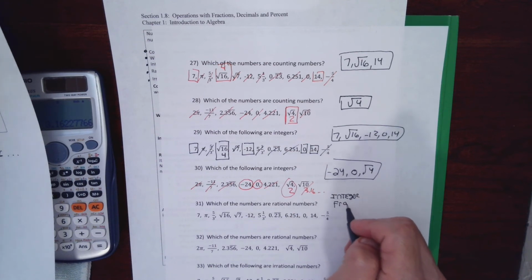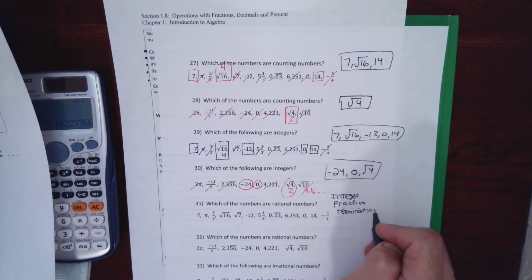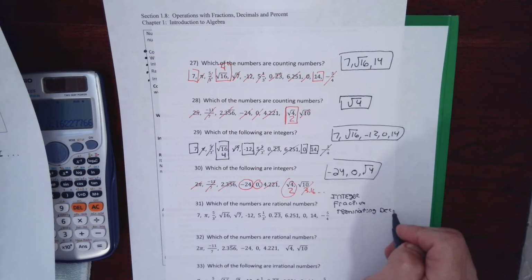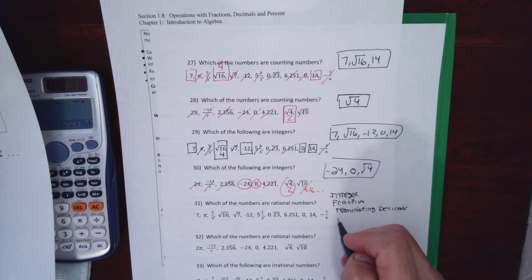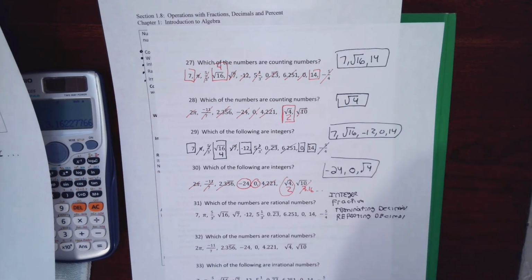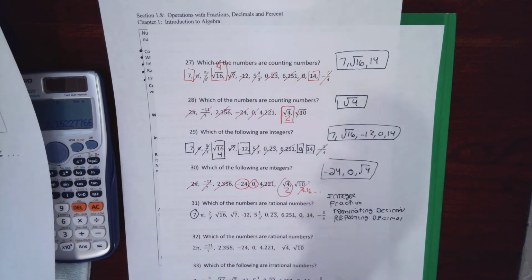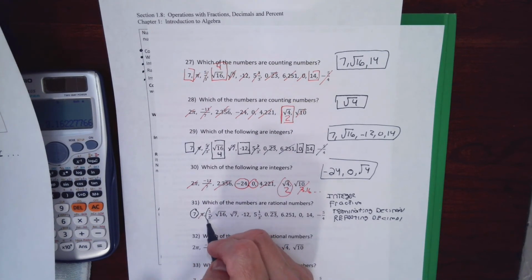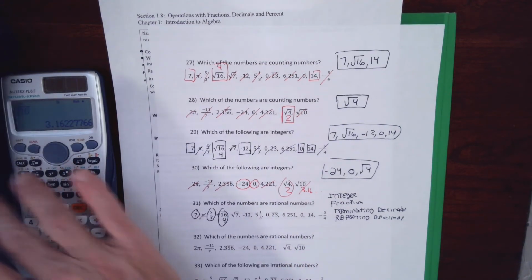So I'm looking for integers for rational, fractions, terminating decimals, which don't have a dot dot dot after them, or a repeating decimal. Any of those are considered rational. First one, 7, that's an integer. Pi's are always irrational. 5/3 is a fraction, that counts as rational. Square root of 16 is 4, that counts as rational.